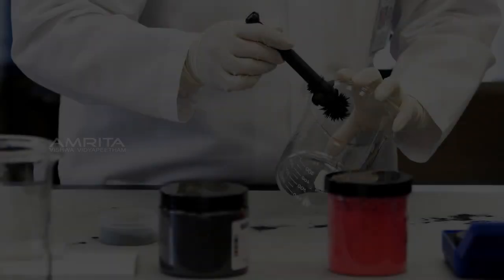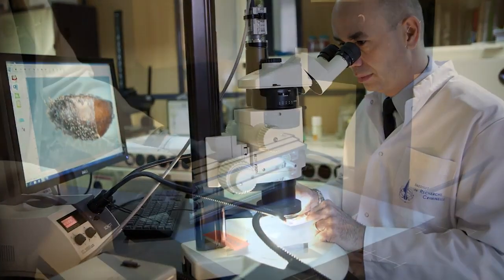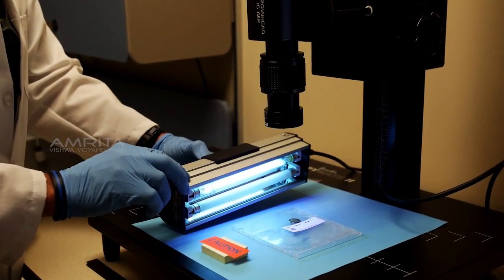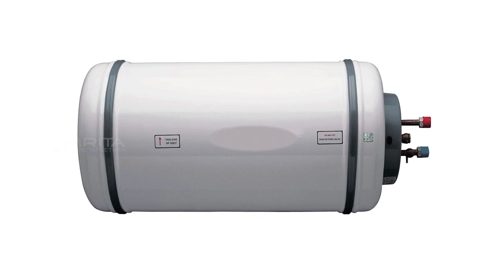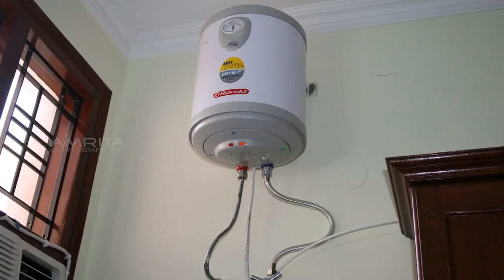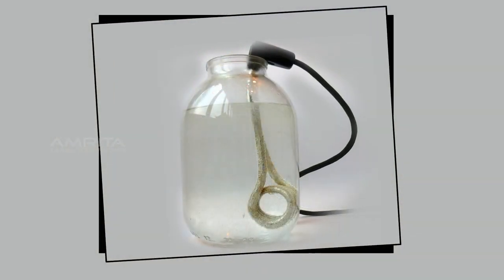Applications: forensic experts use Newton's law of cooling for the determination of time of death of a victim. Newton's law of cooling is used for studying how fast a water heater cools down when it is turned off.